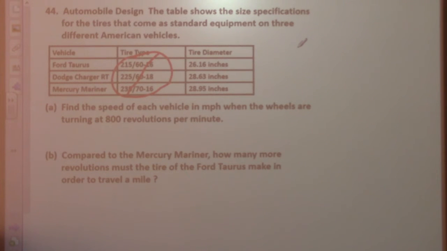But what formula that we've been using recently in this class would be helpful? The arc length formula, you think? Maybe. Good job, Steve. So what's the arc length formula? S equals R theta, right?